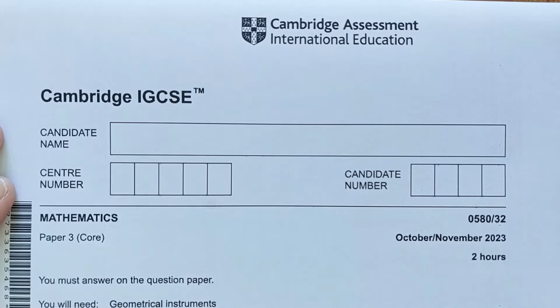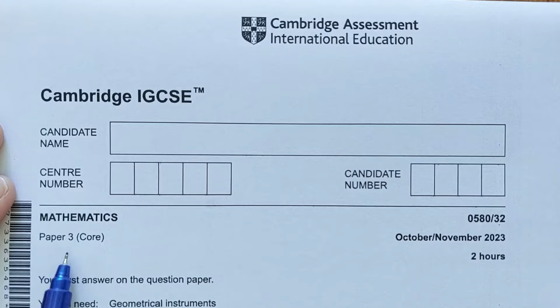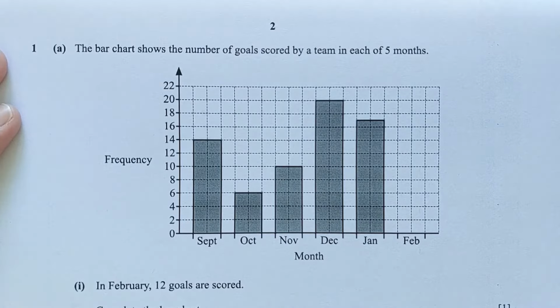Hi everyone, in this video I am going to solve Cambridge IGCSE Mathematics Paper 3 Core, October-November 2023, Paper 3-2. So let's start with the first question. Question number 1, part A.